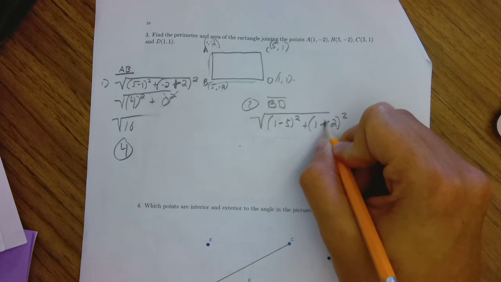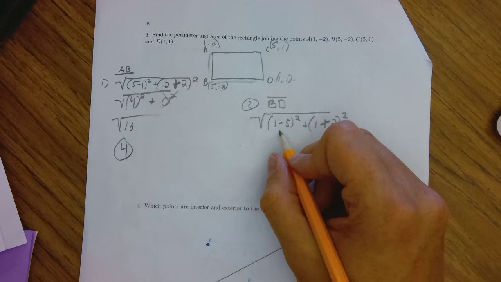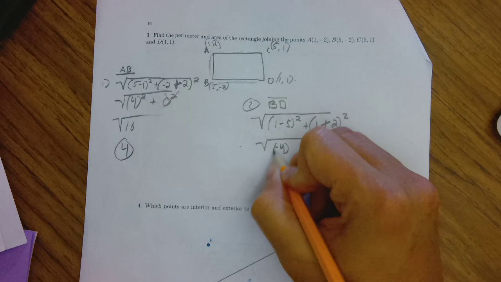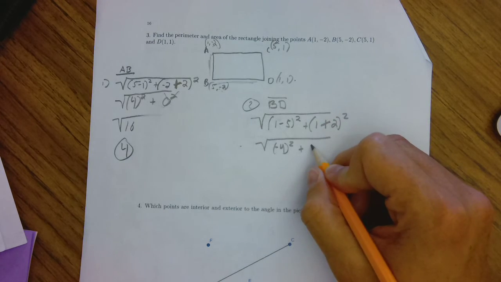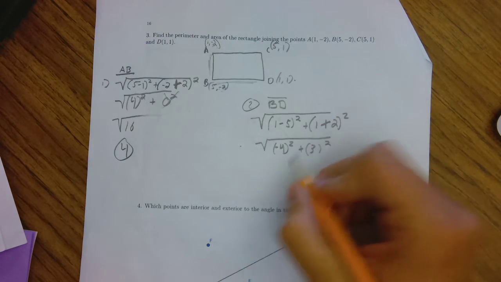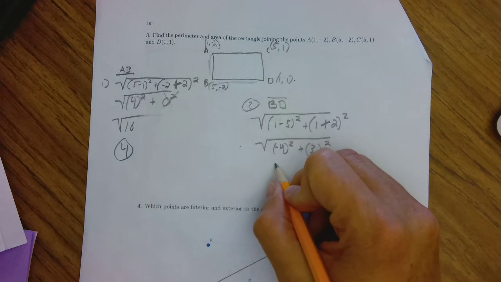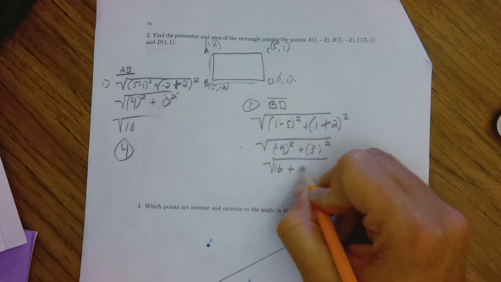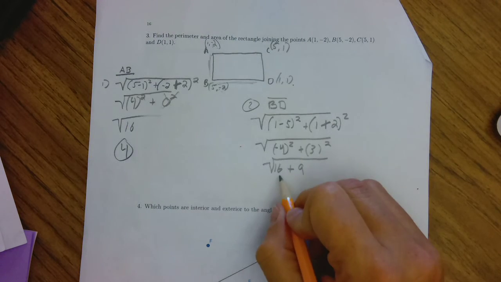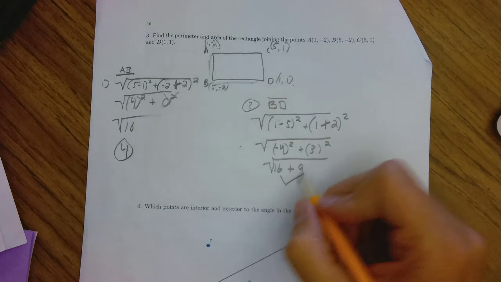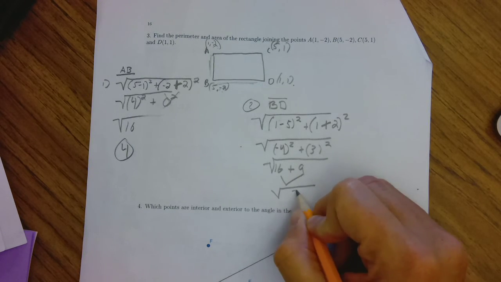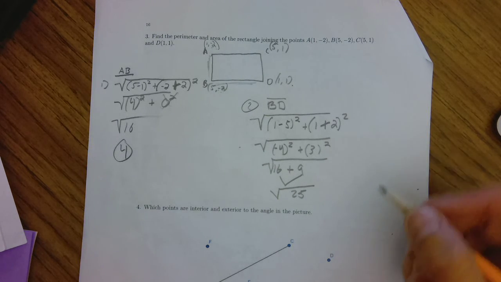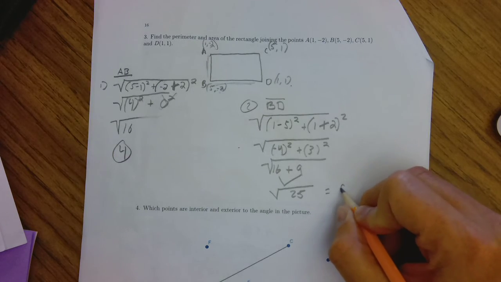Negative and a negative turn into a positive. 1 minus 5 is -4 squared plus 3 squared. -4 times -4 is 16, plus 3 times 3 is 9. You add these together. What do you get? Square root 25. Is 25 a perfect square? Yes, it is. So that equals 5.